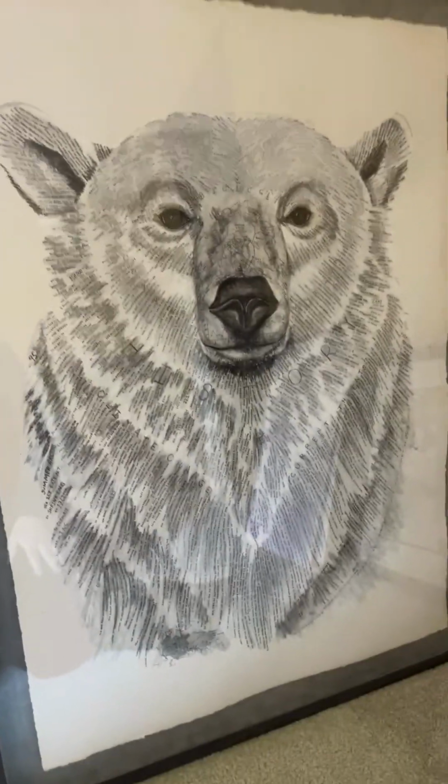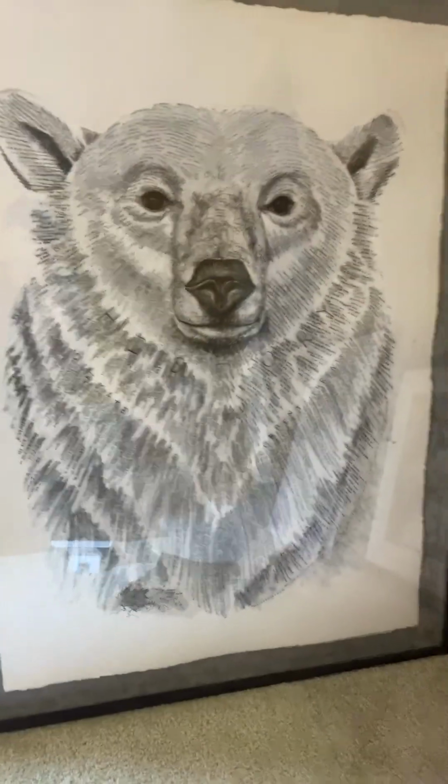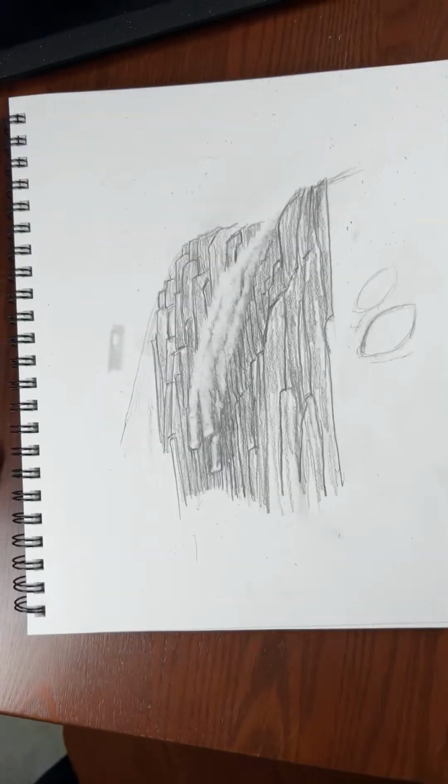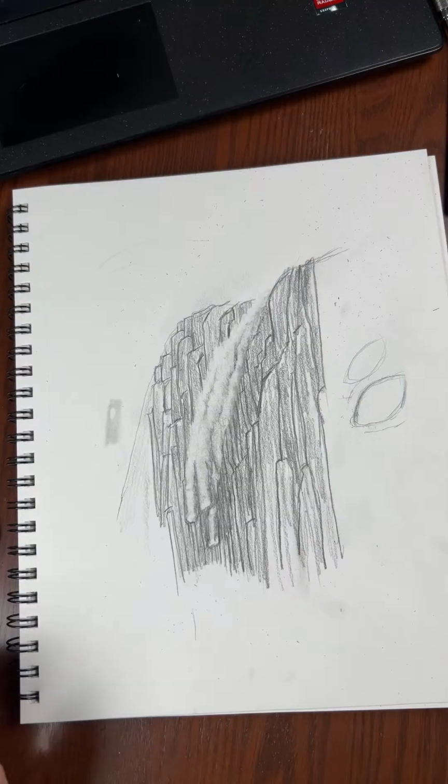If you're looking at the wolf painting, that is the same technique as I did on this polar bear painting. Obviously the wolf one has more color in it than a polar bear, but that was one of the big projects. I did 6 of those. It took me 6 years. That was one of my first real big long-term projects.